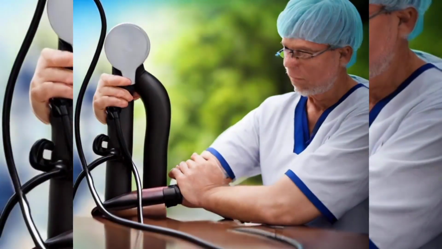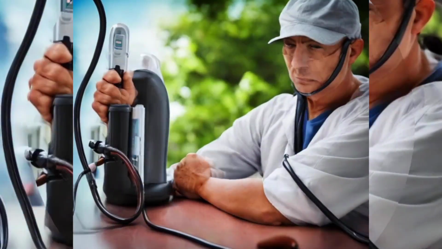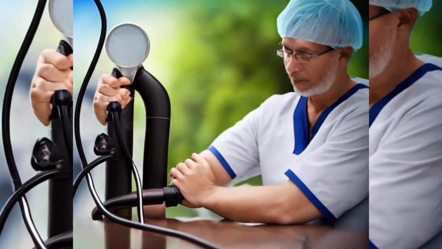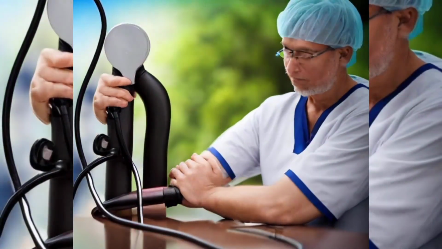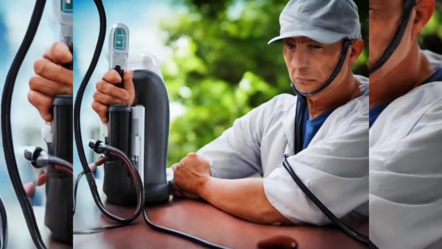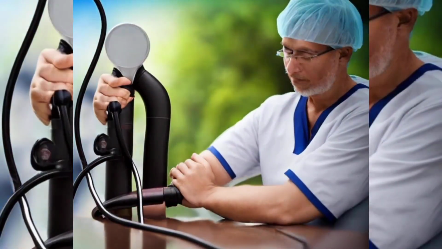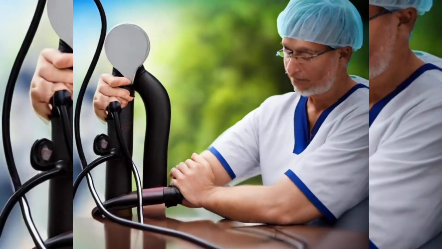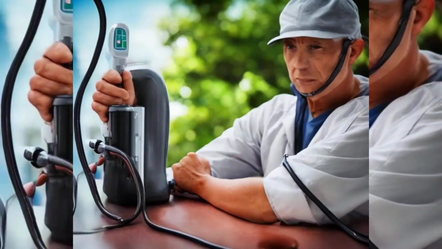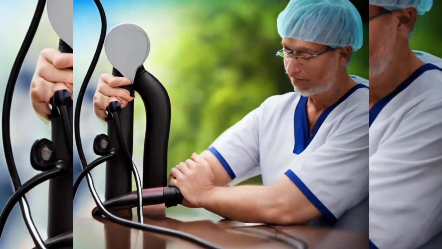Frequency of monitoring. For people with high blood pressure, it is important to monitor their blood pressure regularly to ensure it is under control. The frequency of monitoring may vary depending on the severity of the condition and the treatment plan. In general, the American Heart Association recommends the following.